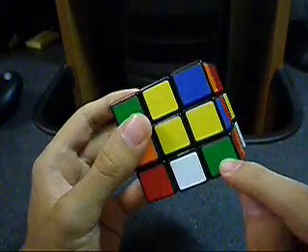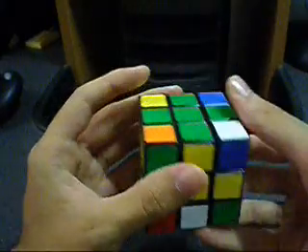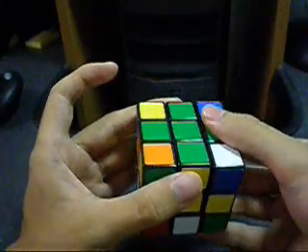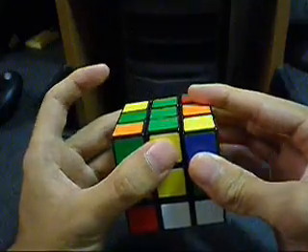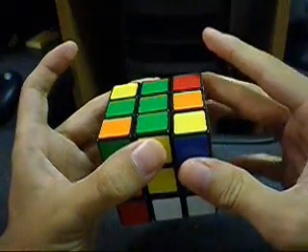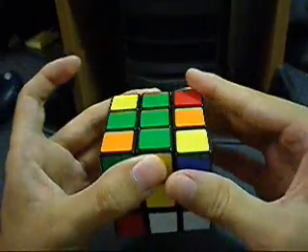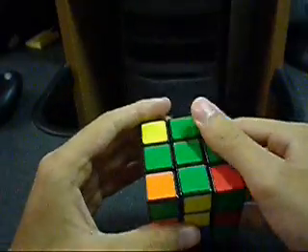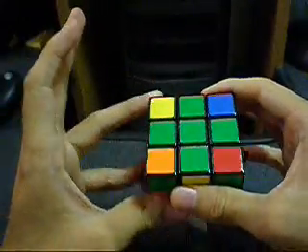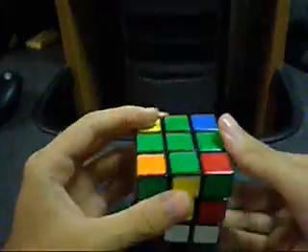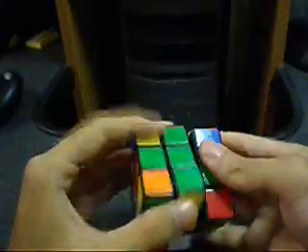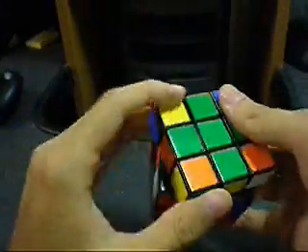So, with the green right here, you're just going to do the algorithm. I'll do it slow. It's right inverted, down inverted. I like to use the finger flicks, the pinky finger flick. Down inverted, right. I use the left finger flick, down. That's one. And you keep on doing it until the green is up here. So just keep on doing it till the green's here.